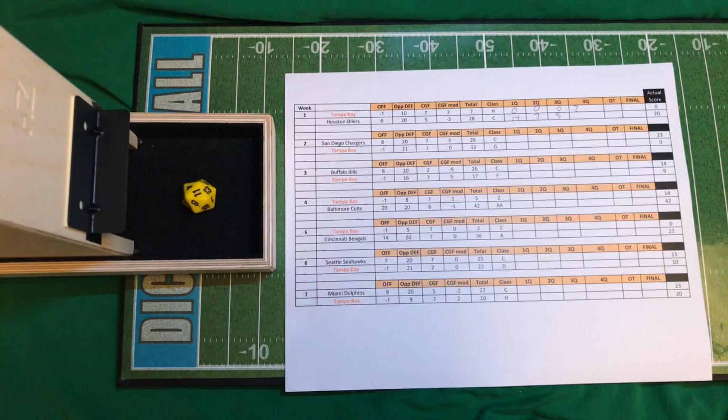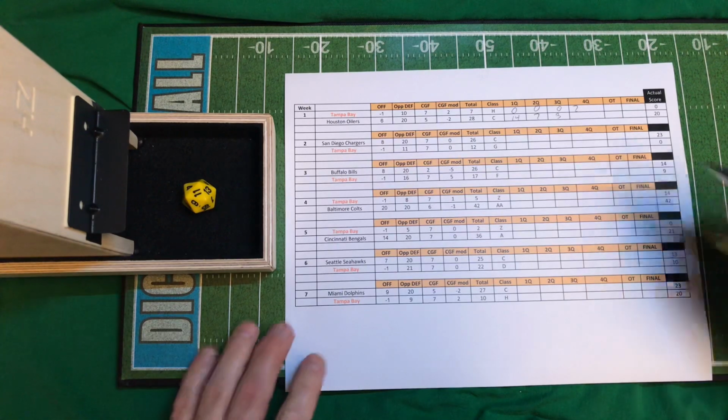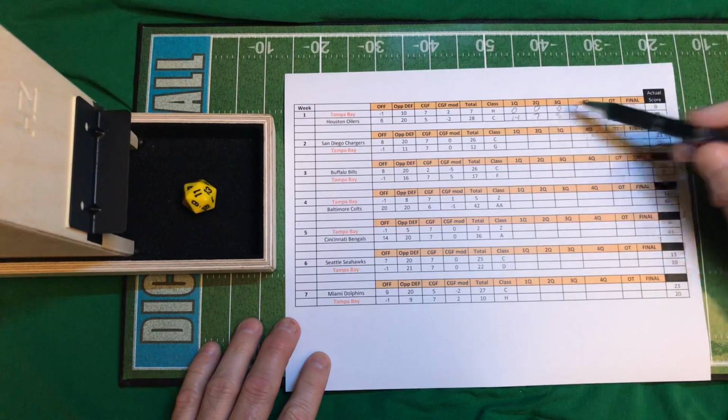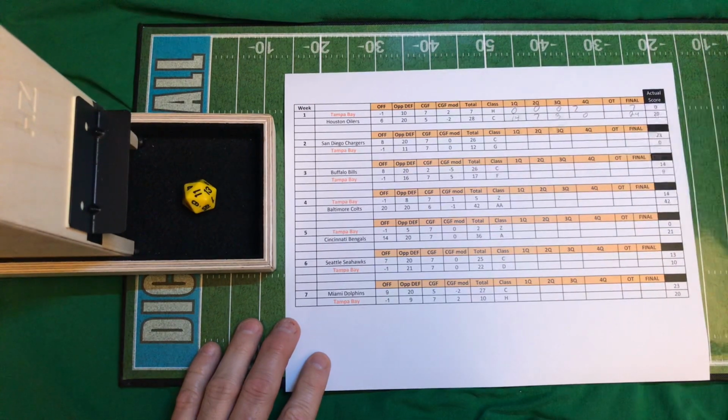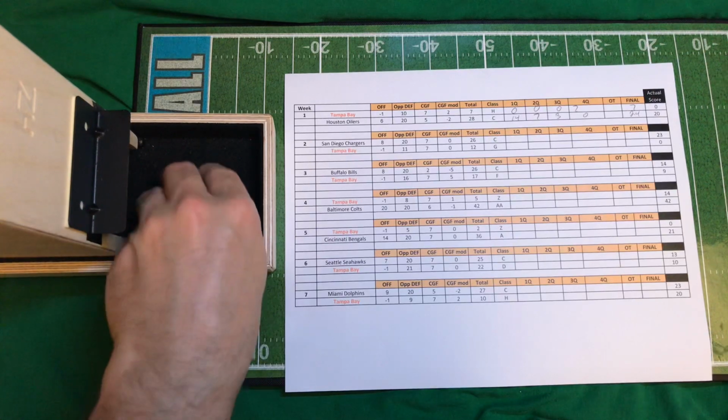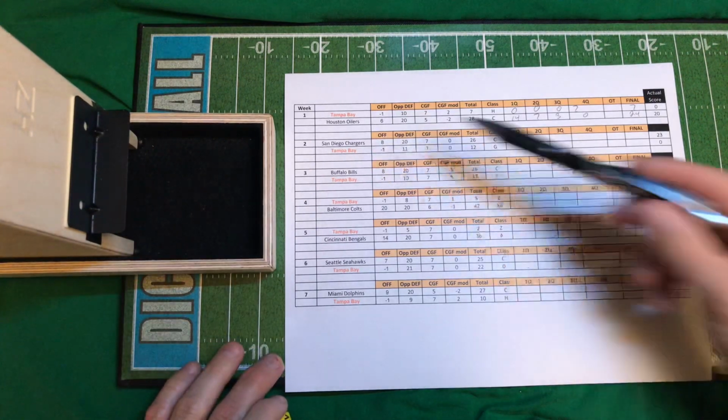Houston's final roll of 11, and that actually comes up with a 0. So the final score in Houston, 24 to 7. Pretty close to the actual score, actually. Not too bad. So now we're going to be home against the San Diego Chargers.